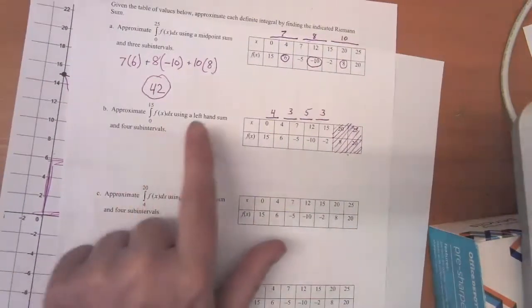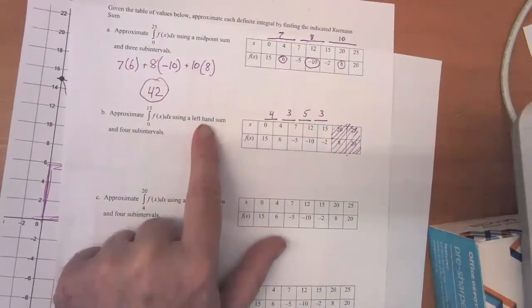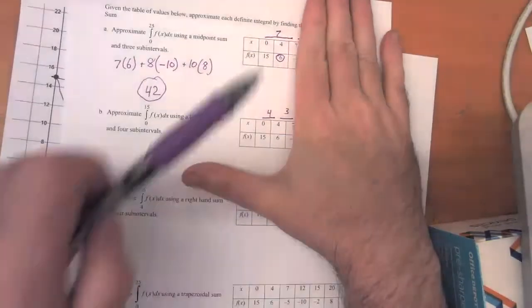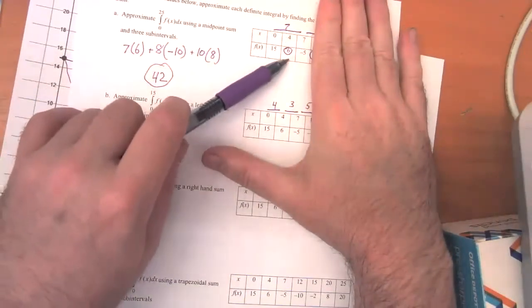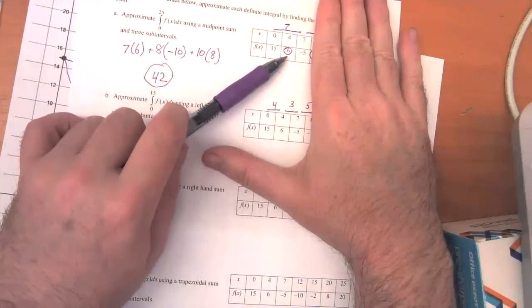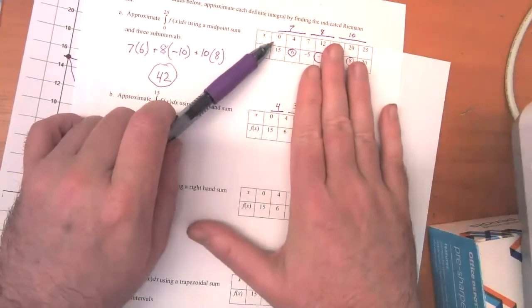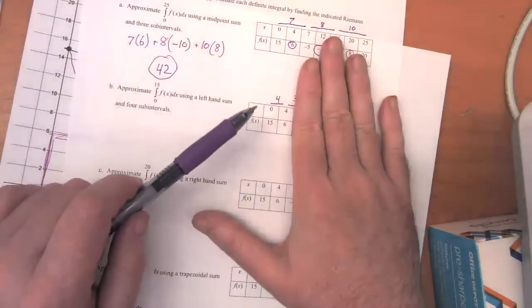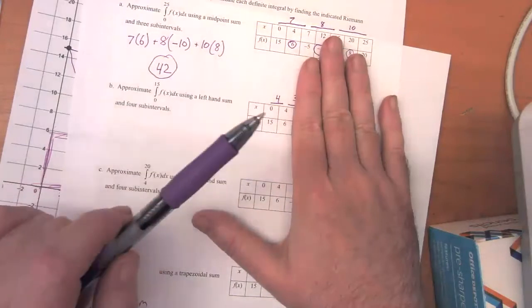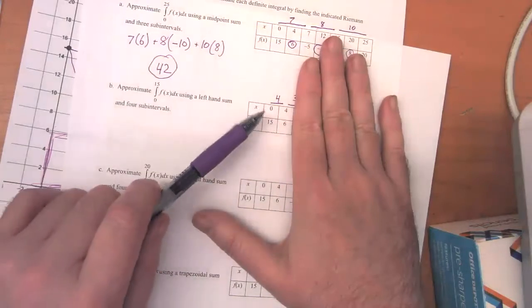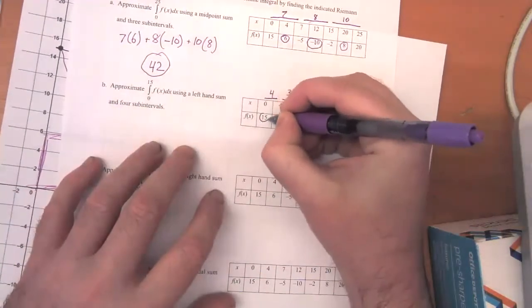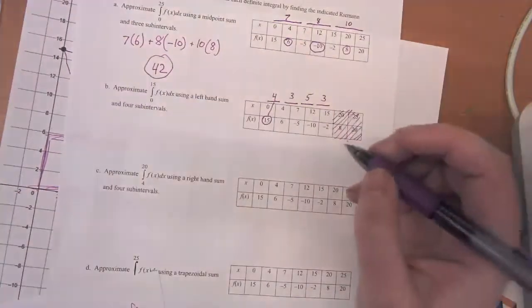Okay, and this time we're using a left-hand sum. So remember when we were doing a midpoint sum, we looked at this interval and said, well, here's the closest thing I know to a midpoint value. And that was going to be my height. Looking at this thing, what should I use as my data for a left-hand sum for the first rectangle? Well, the left-hand value is going to be 0. So I want to use 15 as the height of the first rectangle.